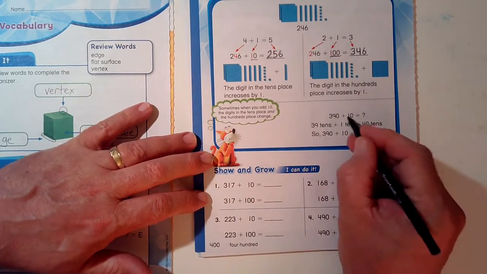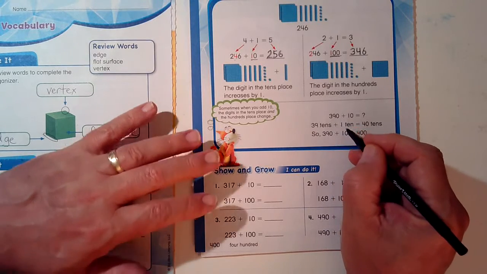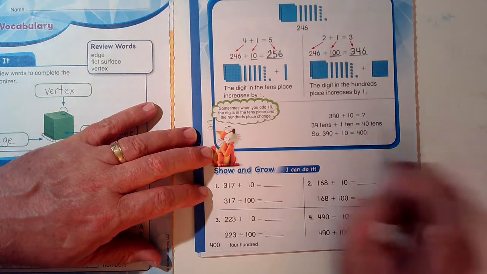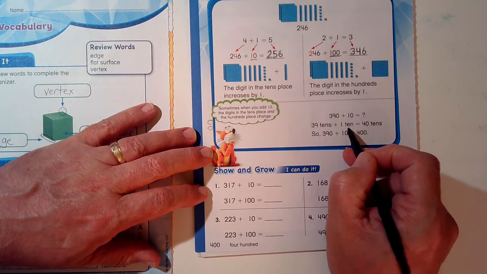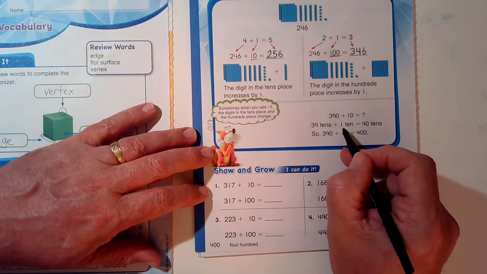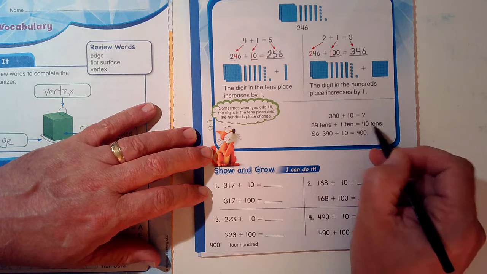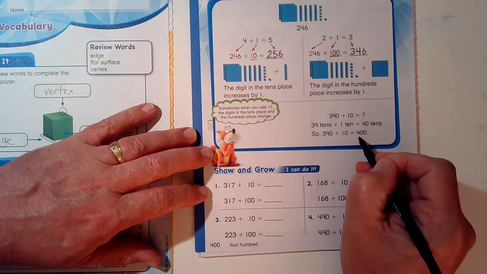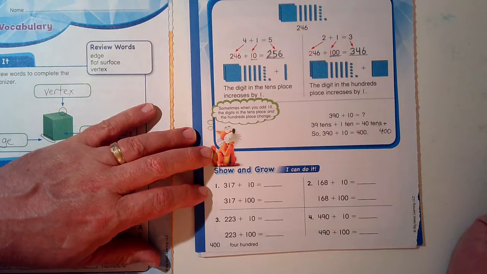Sometimes when you add 10, the digits in the tens place and the hundreds place change. So we've talked about this before as well. 390, that's one set of 10 away from becoming another set of 100. So 39 tens plus 1 more 10 is going to make 40 tens. So 390 plus 10 more is 400, because we know that 40 tens is 400.